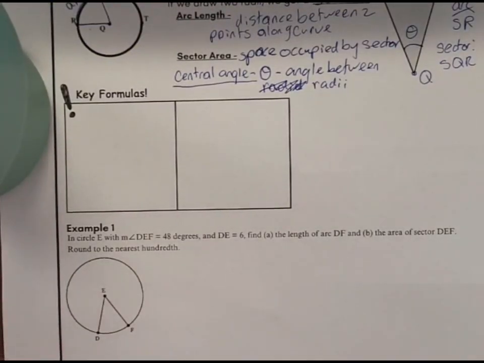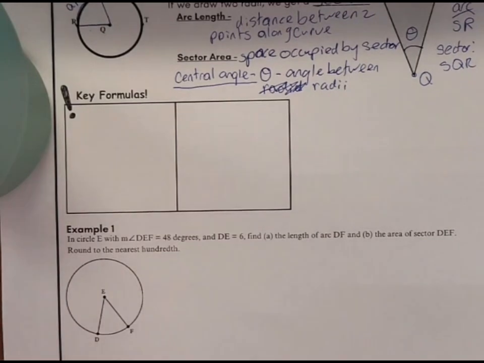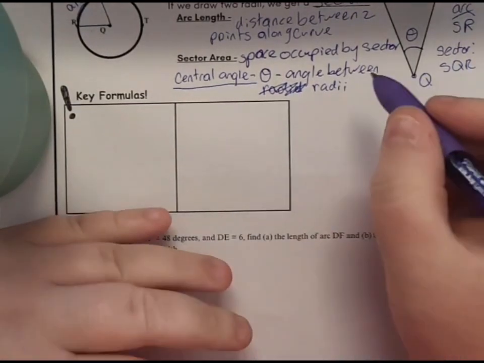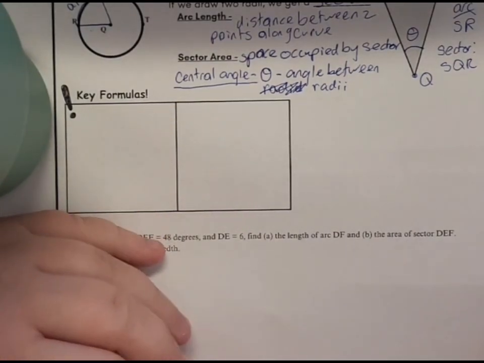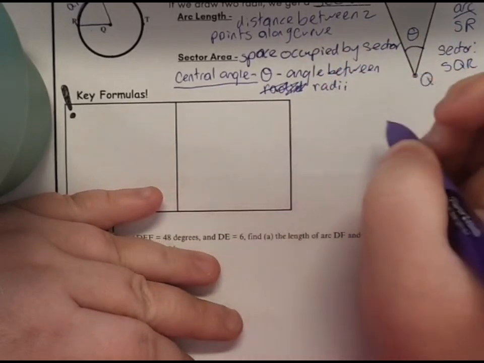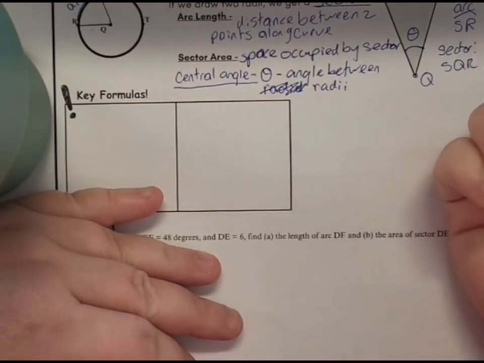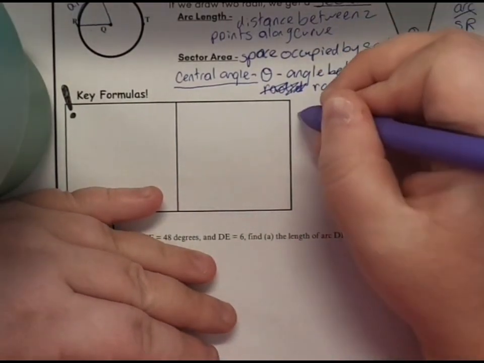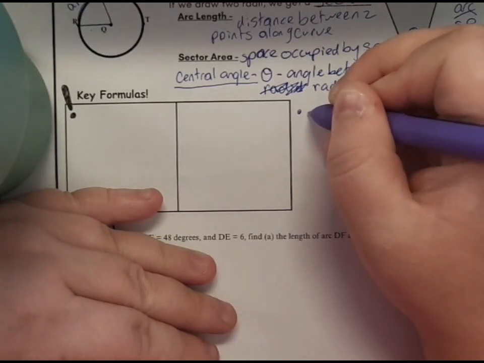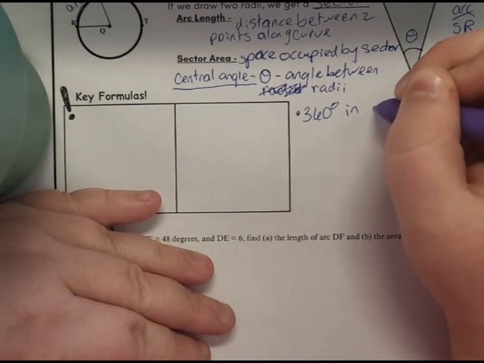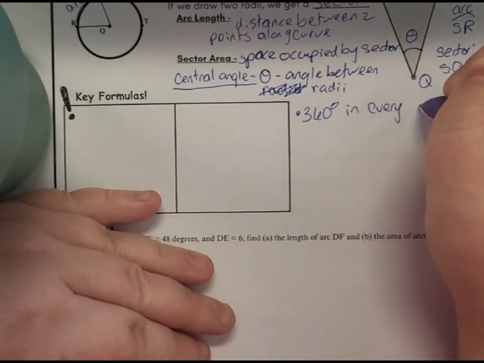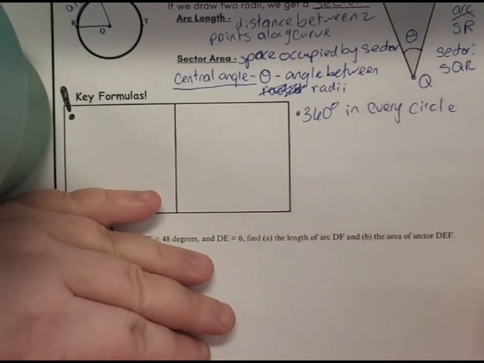Now, we do have a couple key formulas we will be using, but before we do that, let's talk about the fraction. Every circle has 360 degrees. Okay?